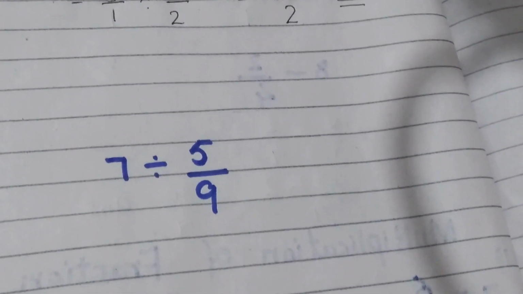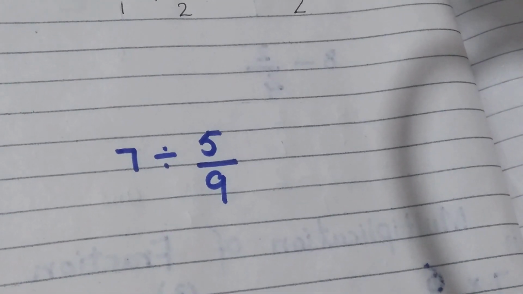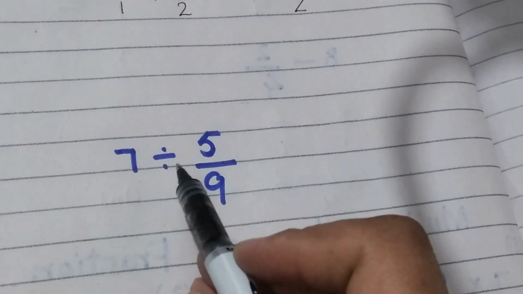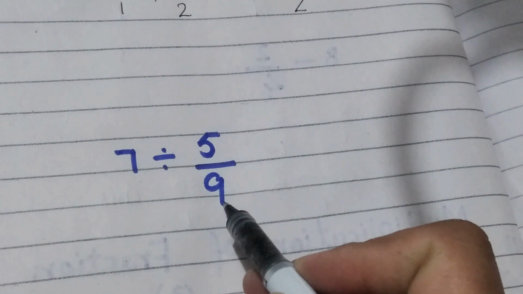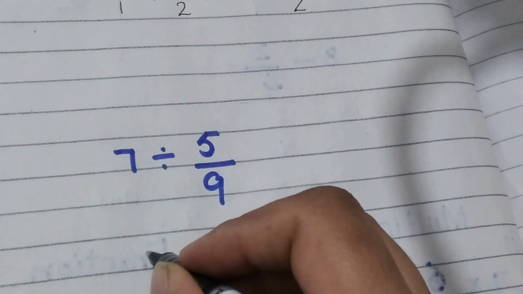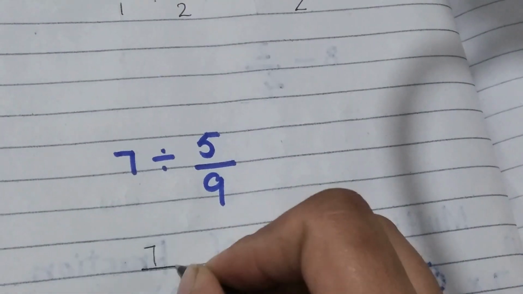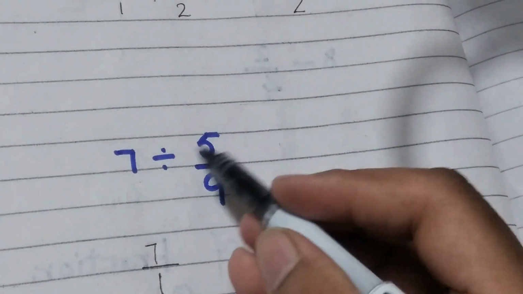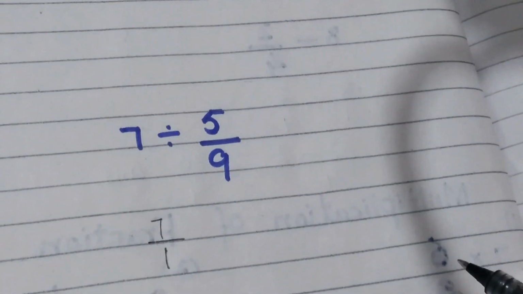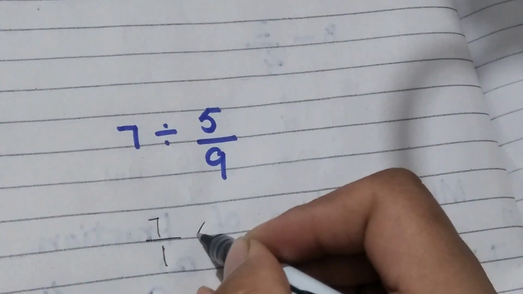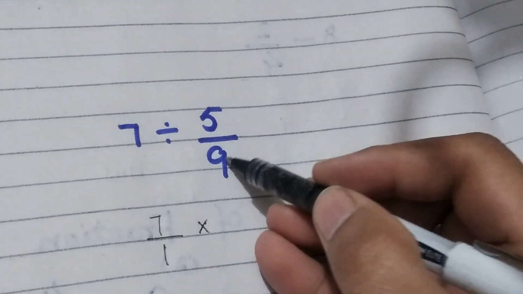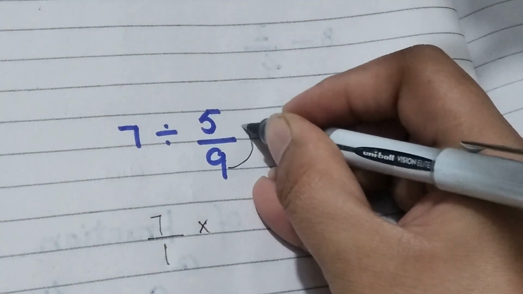Now the second question is the same. 7 divided by 5 by 9. Here is 7 by 1. We will again change the symbol of division into multiplication and the sides will be changed.